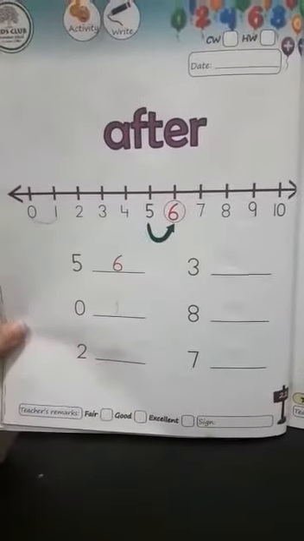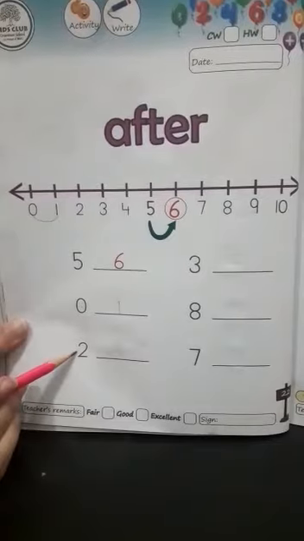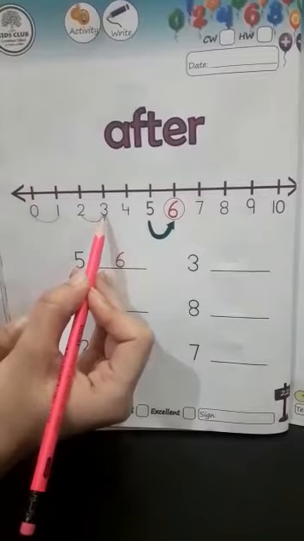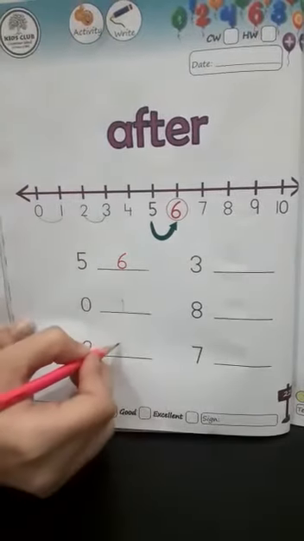Next number is 2. What number is it? 2. What comes after 2? 3. We write 3 here.